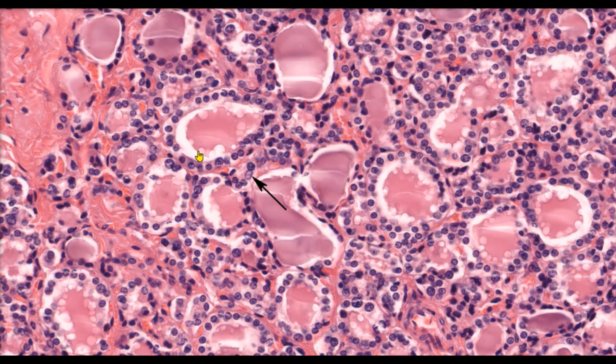The secretory epithelium varies in height. So squamous or cuboidal cells aren't very active. They're not secreting much product. But if we saw very tall columnar cells, those cells would be very active. In the center of the lumen, again, we see the colloid, that pink gel-like mass, that contains a precursor to thyroid hormone. So that's our first hormone produced by the thyroid gland.